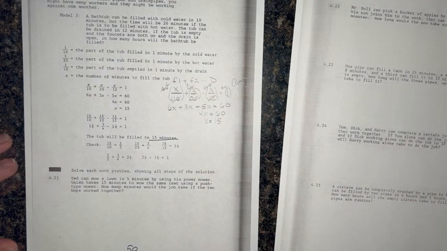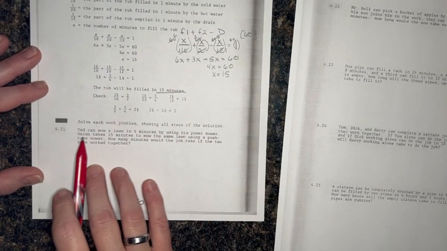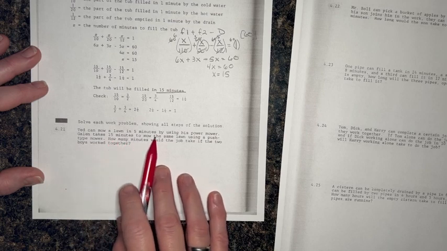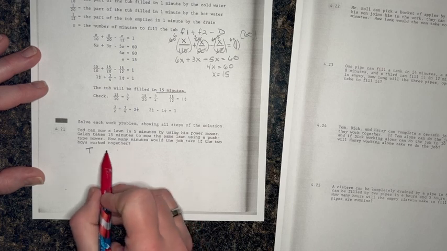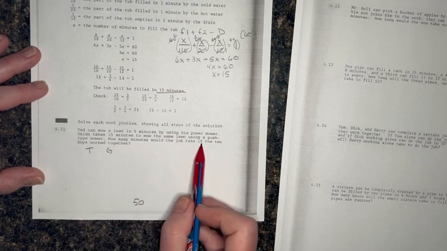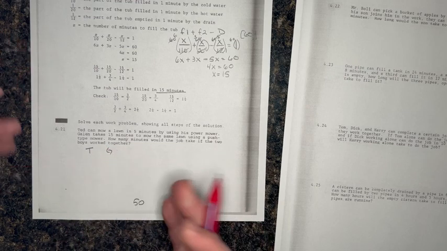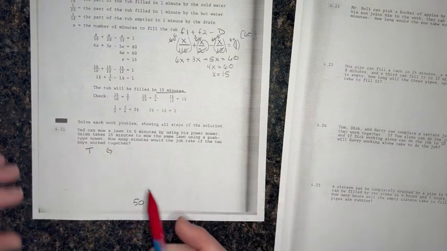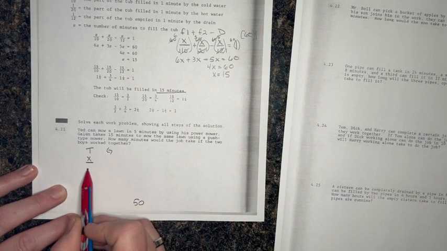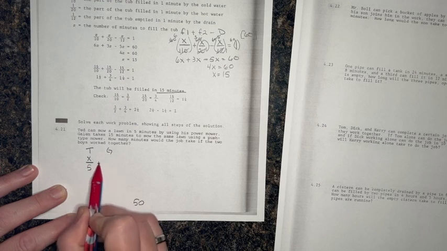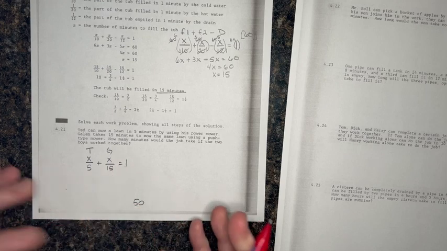So let's do a couple of these problems together, all right? Problem 21. It says Ted can mow a lawn in 5 minutes by using his power mower. Galen takes 15 minutes to mow the same lawn using a push type mower. How many minutes would the job take if the two boys worked together? So we're looking for the together part, right? So remember, it's together over alone. So Ted can do it in 5. Together over alone, Galen takes 15, and it's equal to one whole job.